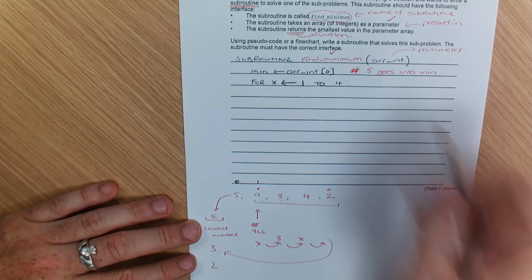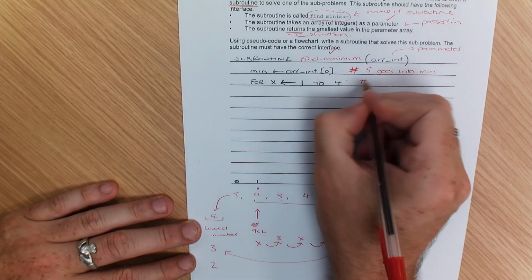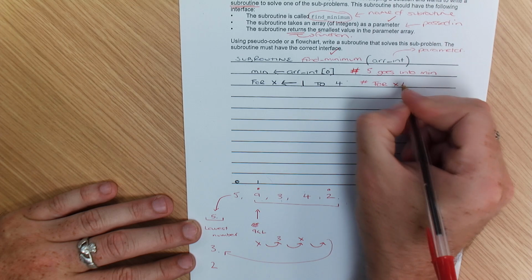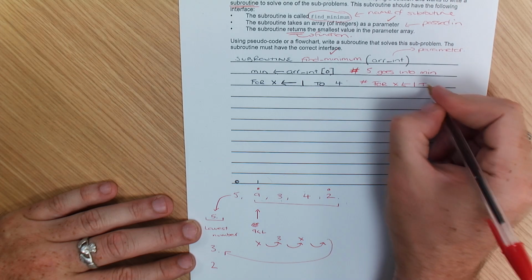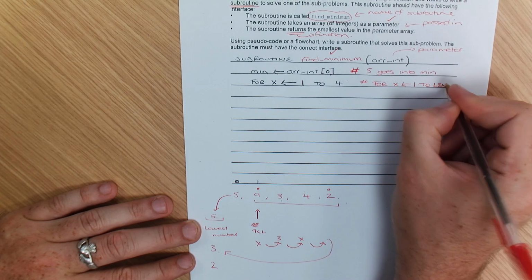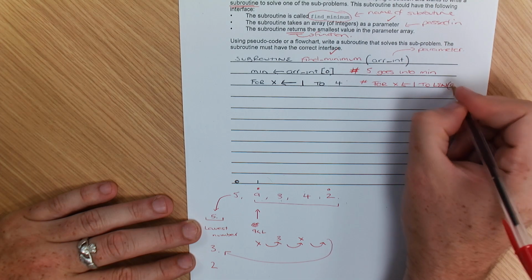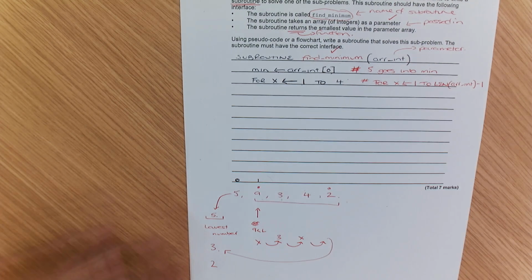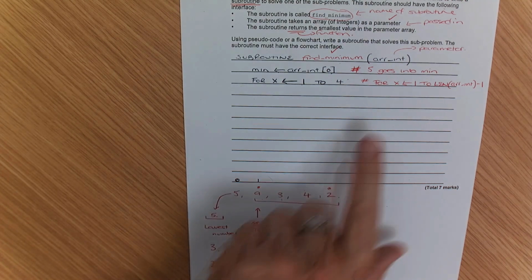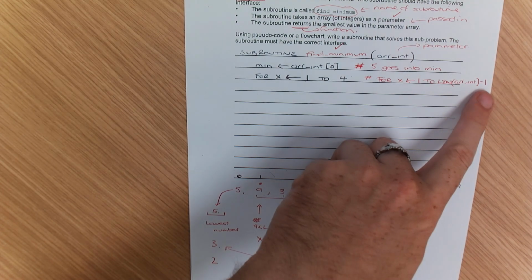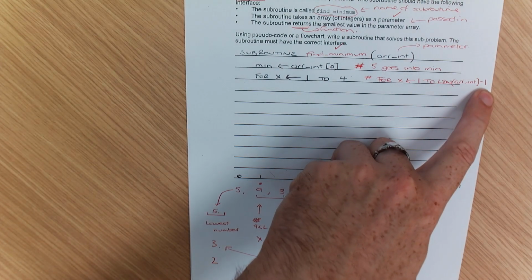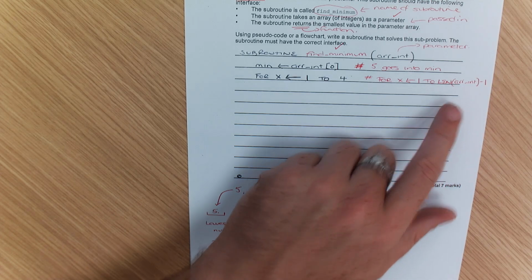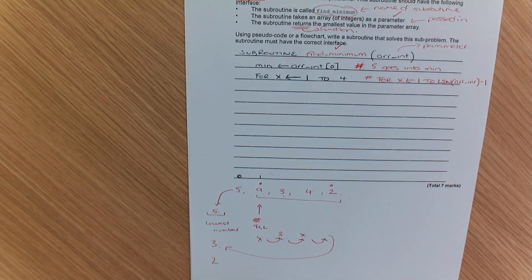Or I could do for x is 1 to len r int minus 1. Remember, if you are in pseudocode, you subtract 1. If you are in Python, you do not need to.